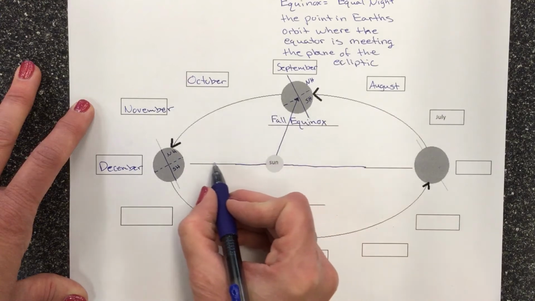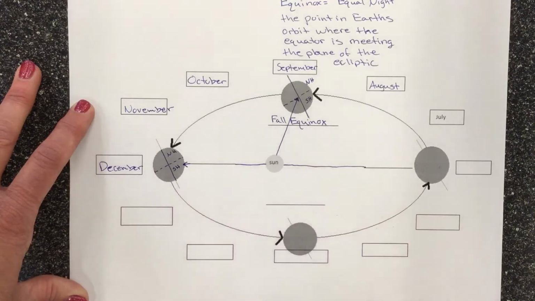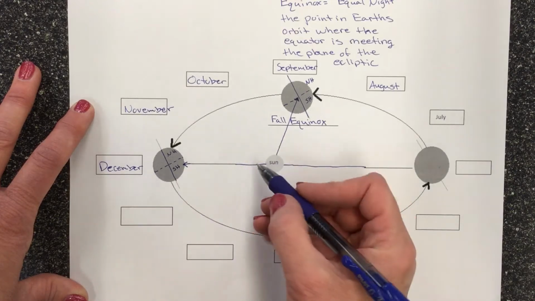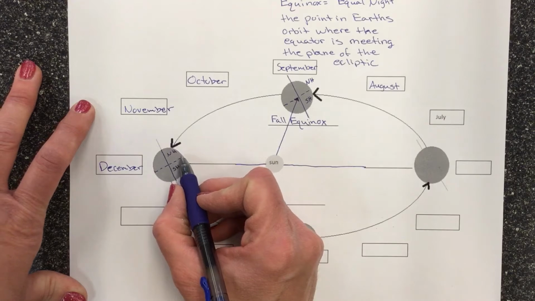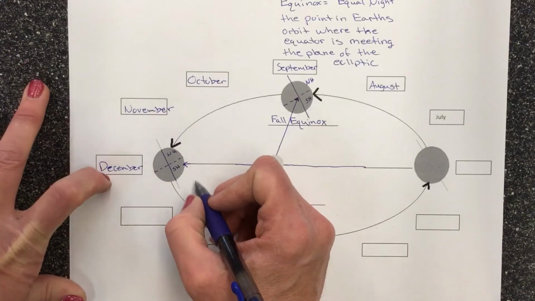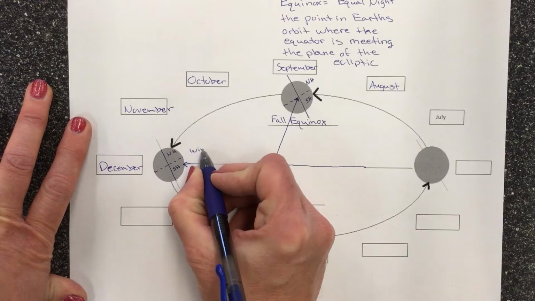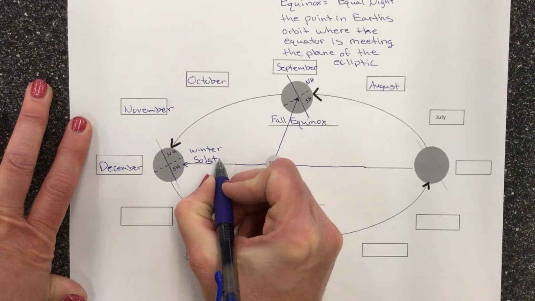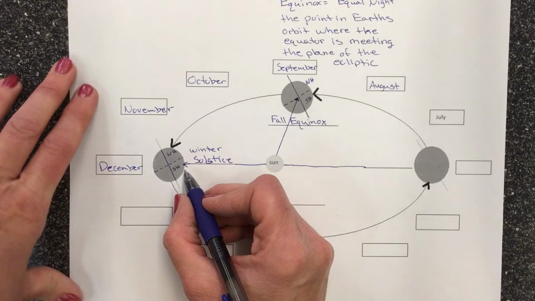If we use this line to draw all the way over to planet Earth, we see that the direct sunlight from the sun is hitting the southern hemisphere at a 90-degree angle, and we still have sunlight in the northern hemisphere, but it's at a different angle, so we don't have as warm of temperatures. This event in December, when we have that highest point in the southern hemisphere, in the north we call our winter solstice, S-T-I-C-E, sorry about that. And in the southern hemisphere, this would be their summer solstice, okay?